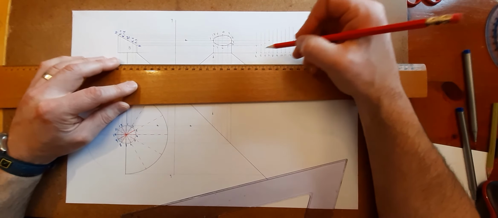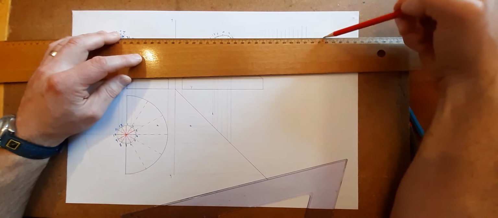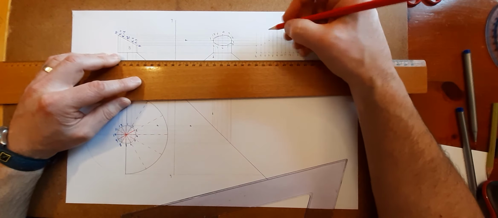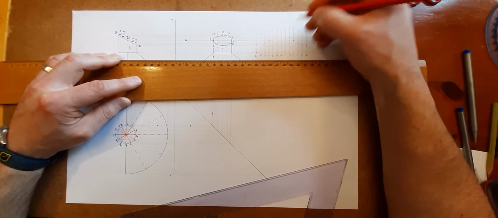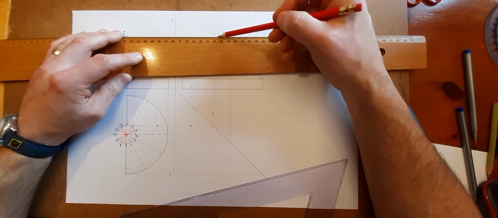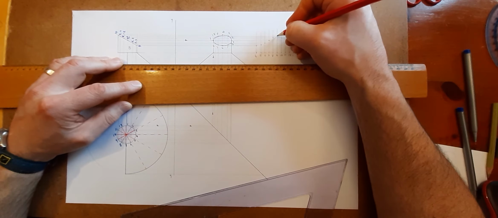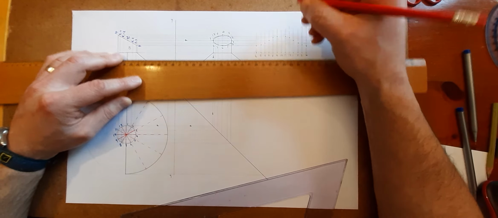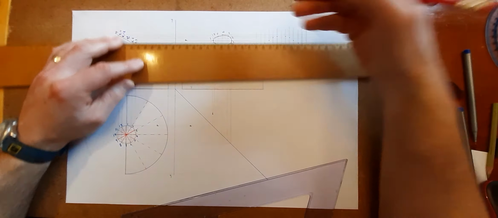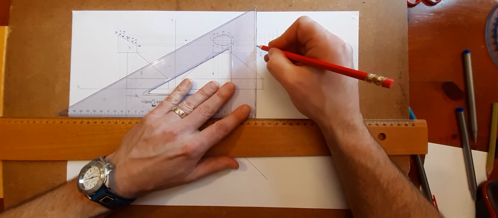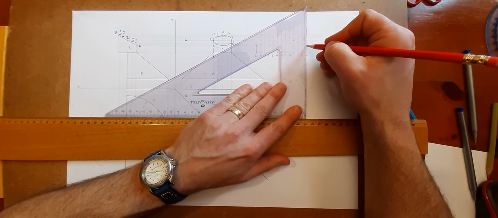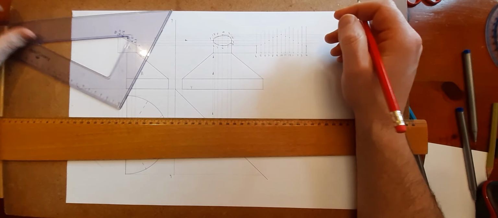7 and 1, 7 and 1, and then we have 8 and 12. 9, 11, and 10 will be the highest point on that. Okay, so when you're ready there, then heavy line there, heavy line there.